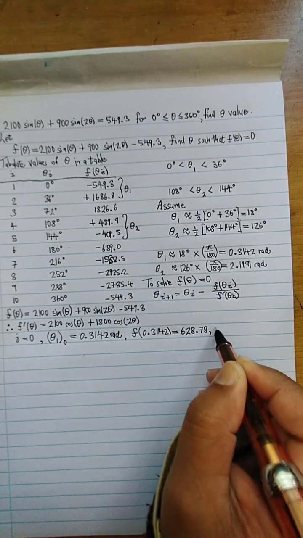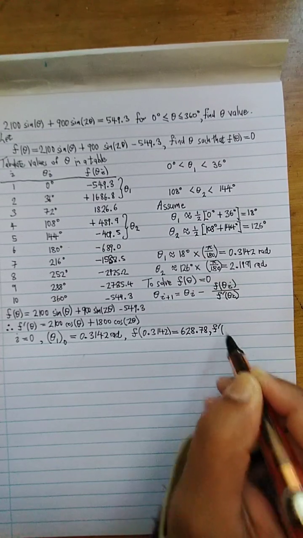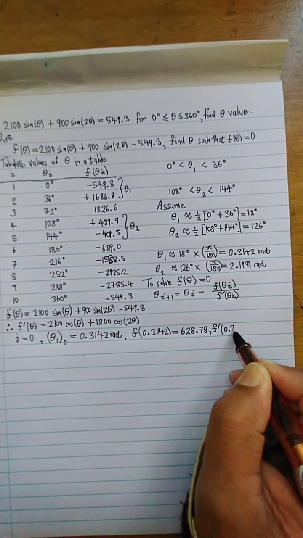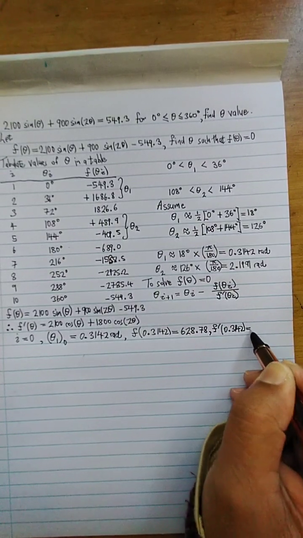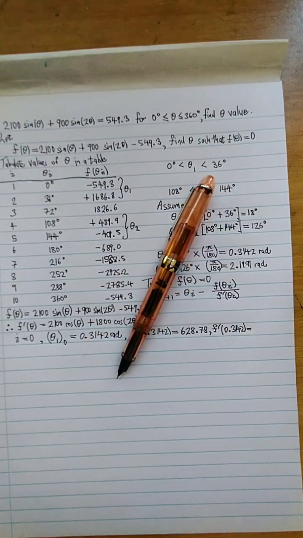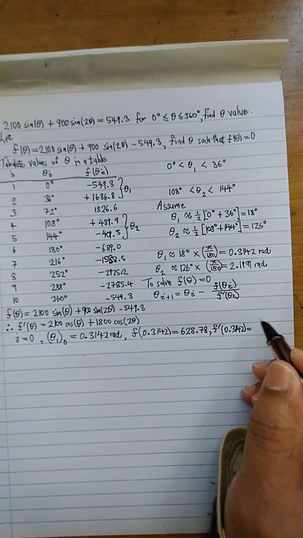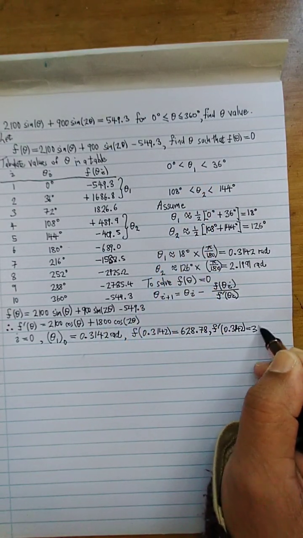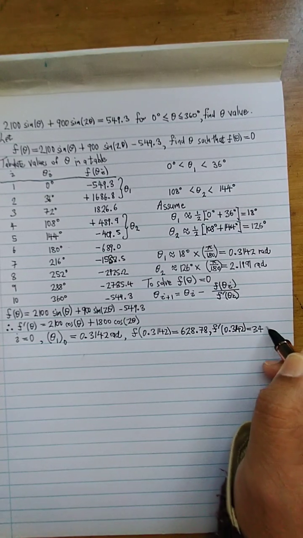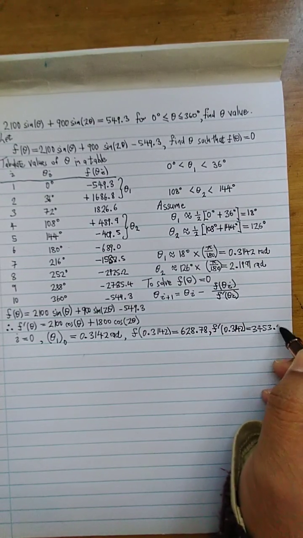628.78, and then the derivative of the value. We then work it out again. 3142, 3,400, 3,453.2.